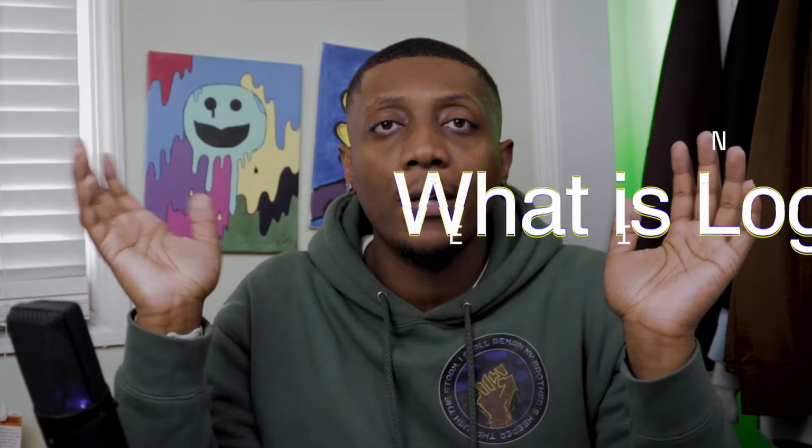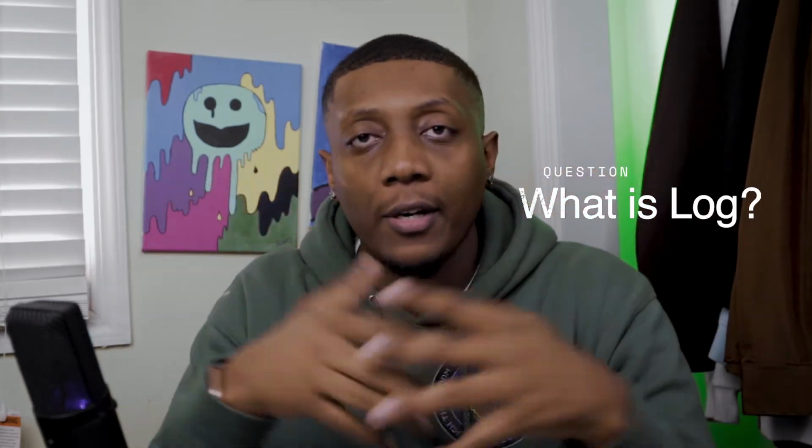So what is log? What does log do? How does it benefit others? How does it benefit you? Any movie that you can think of, whether it be The Matrix, Ocean's 11, or Inception, they all have different color schemes. When you shoot in your standard picture profile, you don't get different color schemes every single time. You always get the same color schemes no matter what color science camera you have, whether it be Canon, Sony, Nikon, Panasonic, whatever it may be.